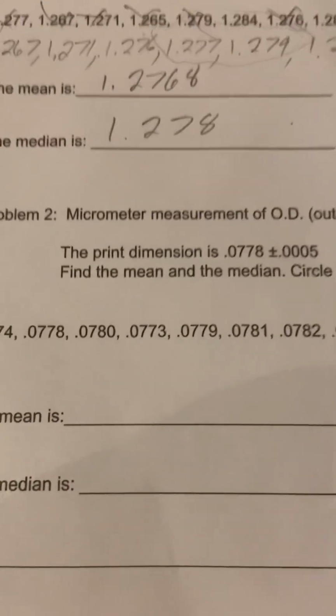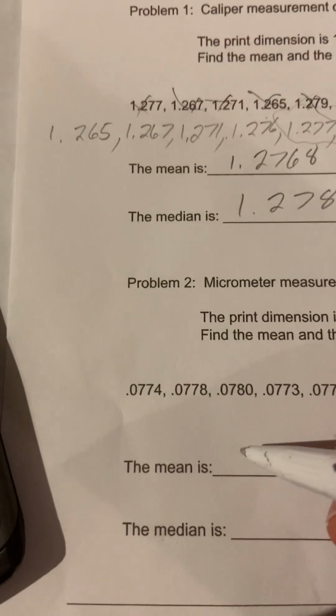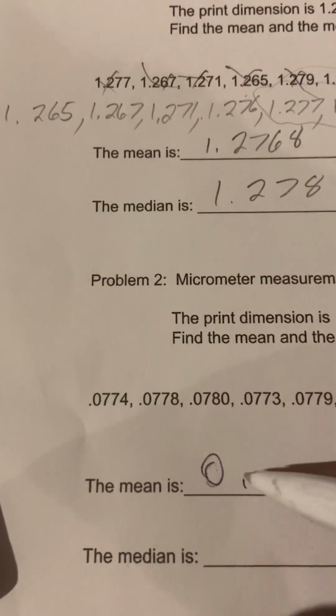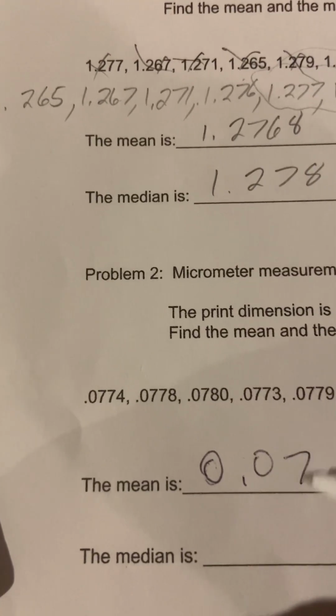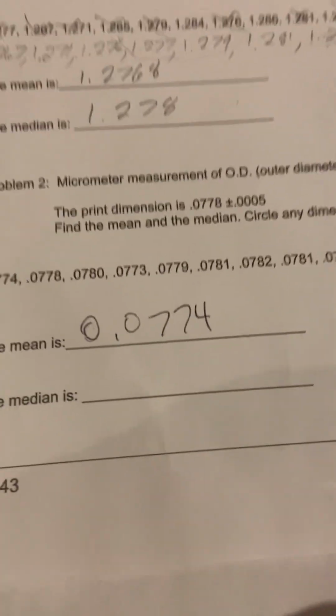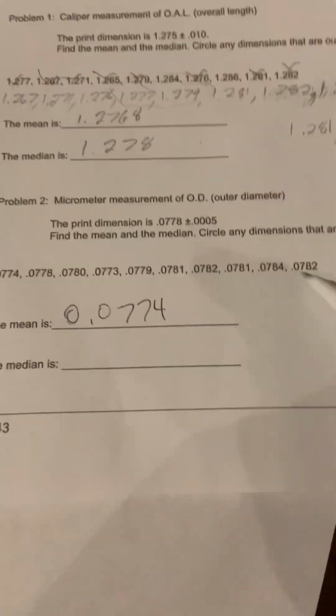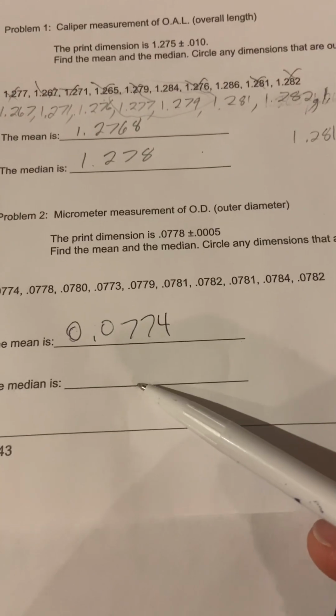So the mean here is 0.07794. Now you will need to rearrange and put in order the data set so that you can figure out the median.